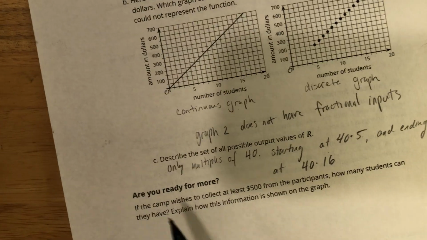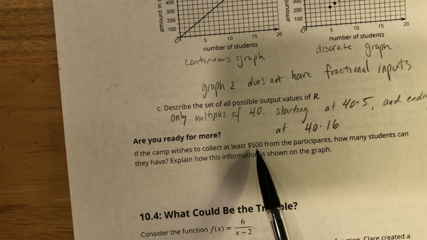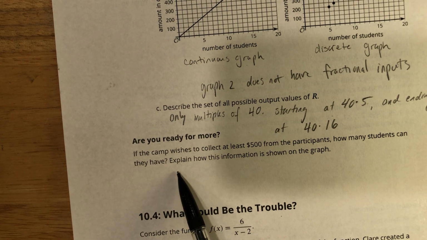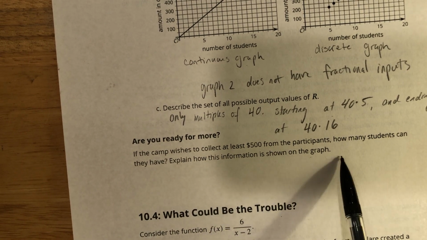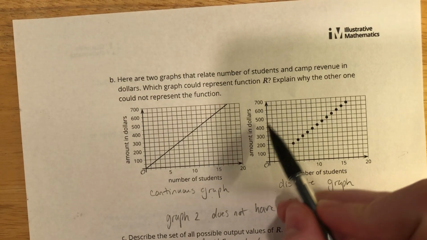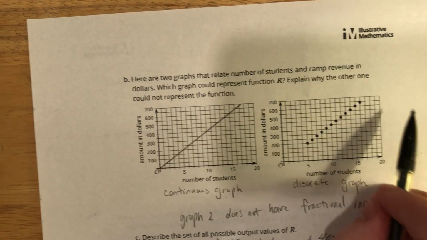All right, are you ready for more? If the camp wishes to collect at least 500 from the participants, how many students can they have? Explain how this information is shown on the graph. Okay, so I'm looking at 500. So I'm going to go to $500 up here on my y-axis, and I'm going to see where on the graph that hits.